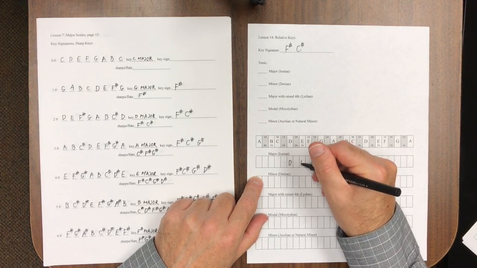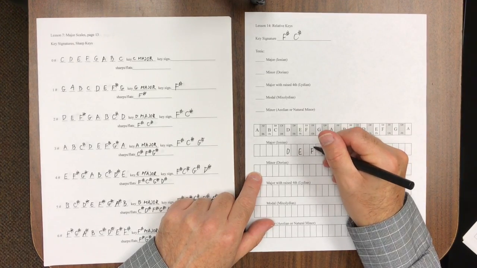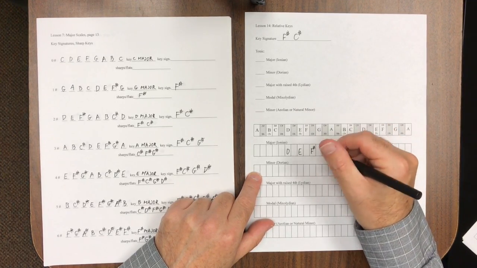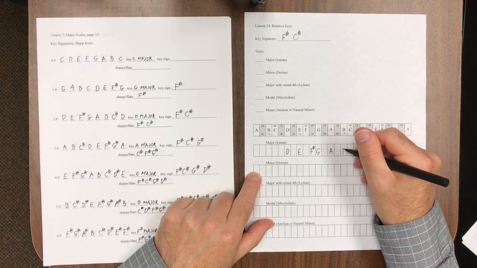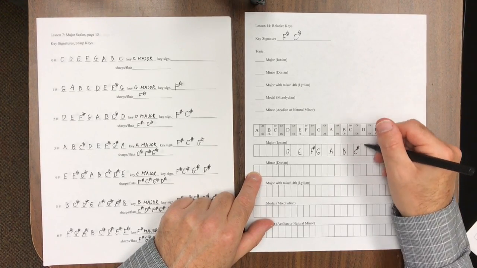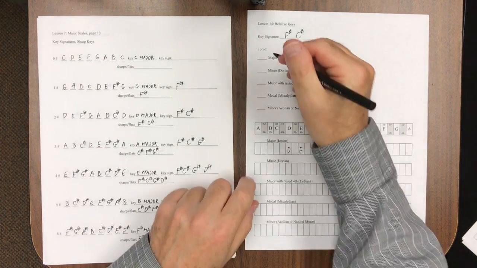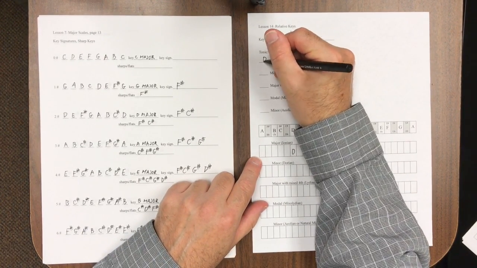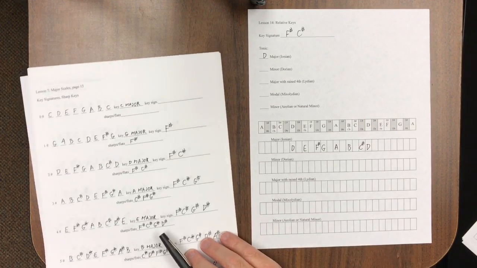D, E, and then F sharp, G, A, B, C sharp, D. And then, so let's see, I'll put the D there. I'll fill these out as I go on this one, which would be another way you could do it.